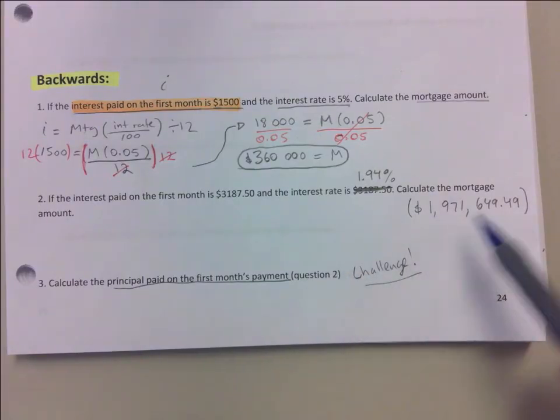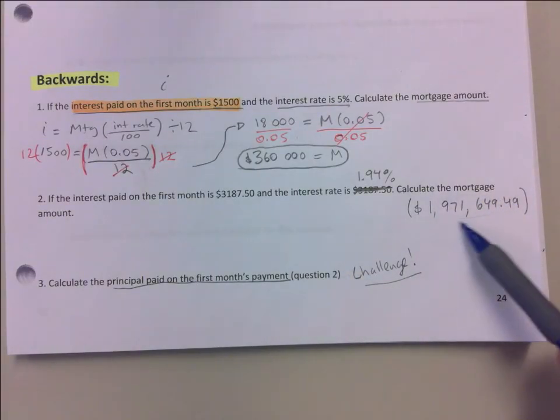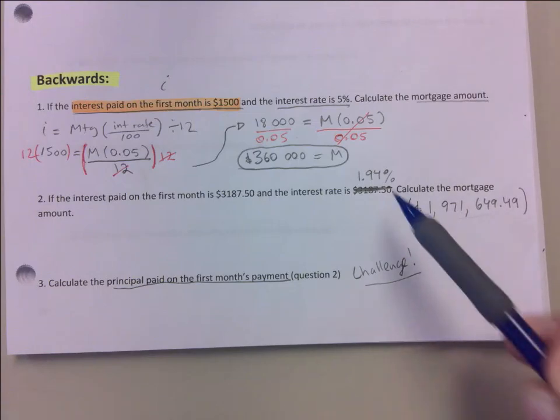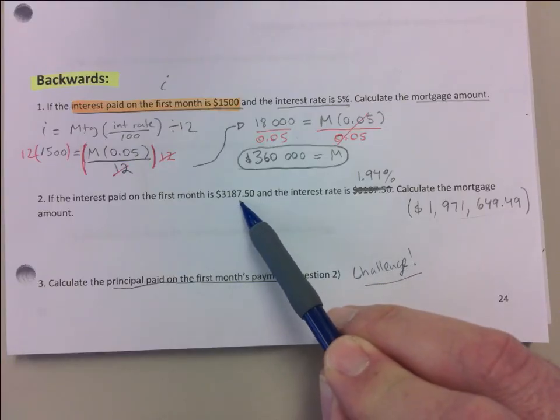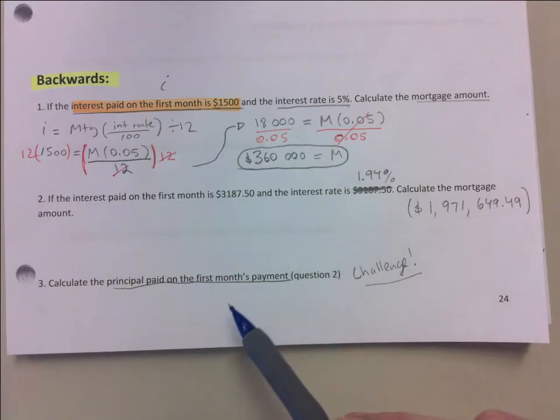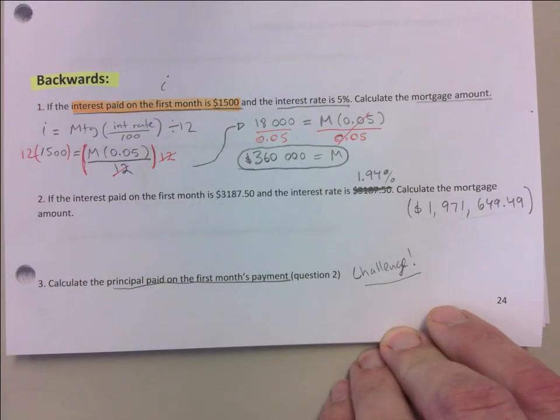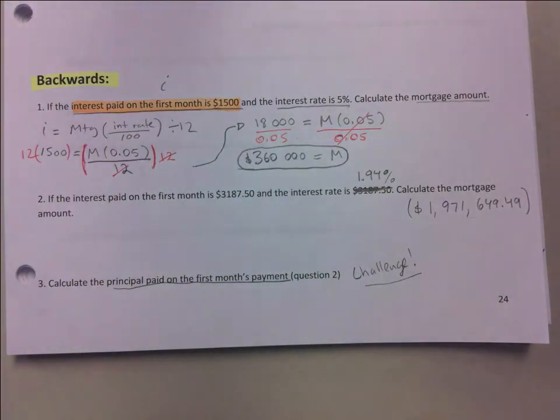But you'd have to, based on this mortgage here, figure out what the monthly payment is. Once you have the monthly payment, you can subtract the interest from the monthly payment, and then you get your principal. I right now cannot tell you what the answer is. So if you want to give me the answer, I'll take it from you. I appreciate that. I'll just give you a few pointers.